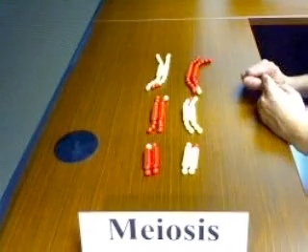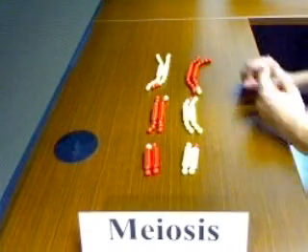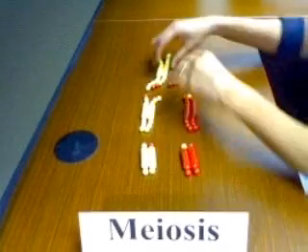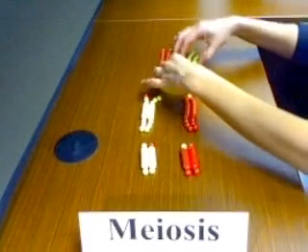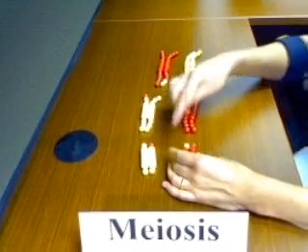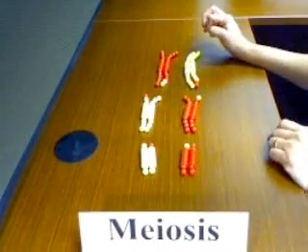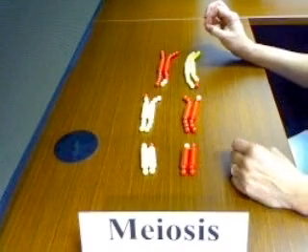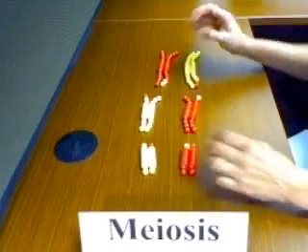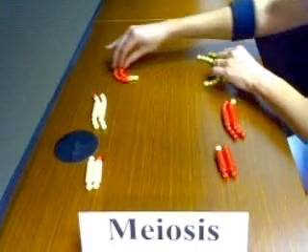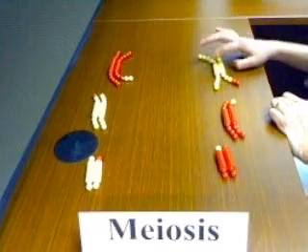Doesn't really matter which side each pair of chromosomes are. It could happen this way, any combination, just as long as the pairs of chromosomes are across from each other. During anaphase 1, the homologous pairs of chromosomes are separated, and each new cell gets a pair of homologous chromosomes.